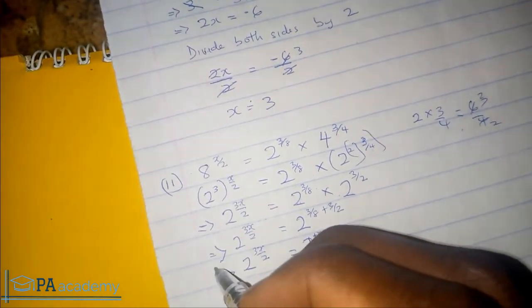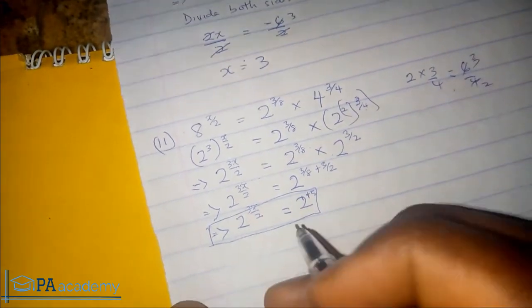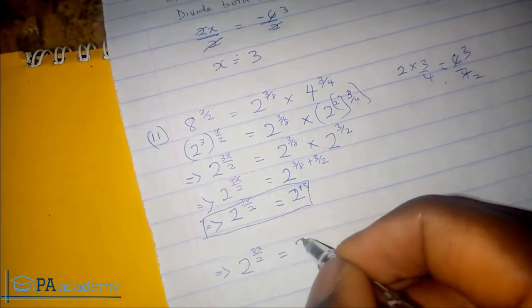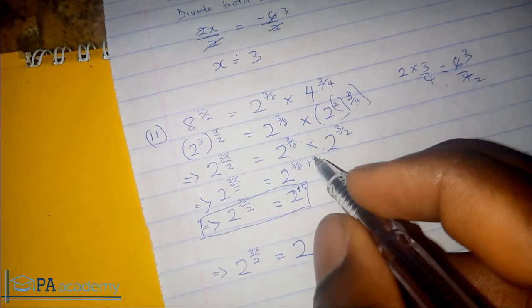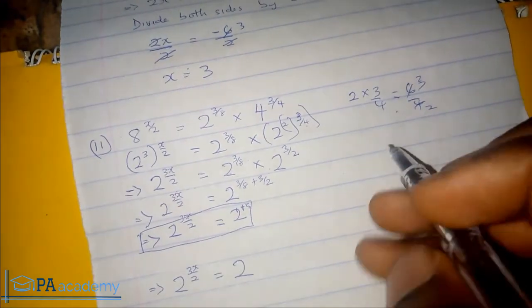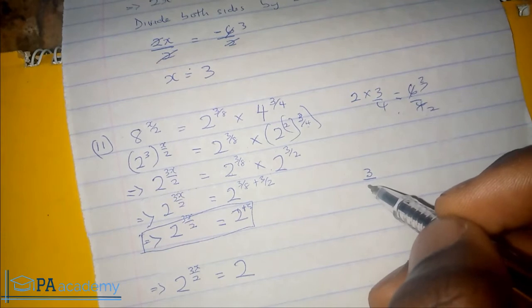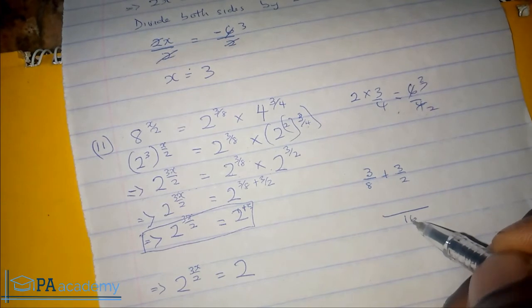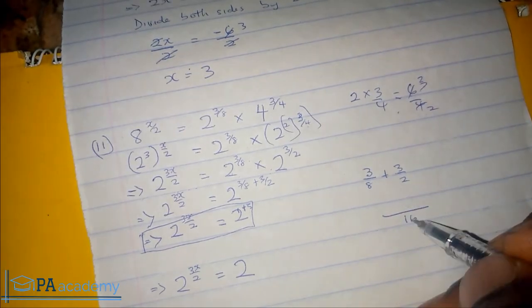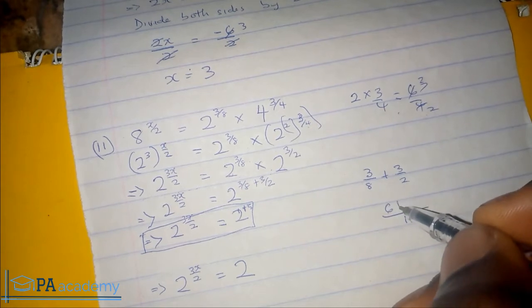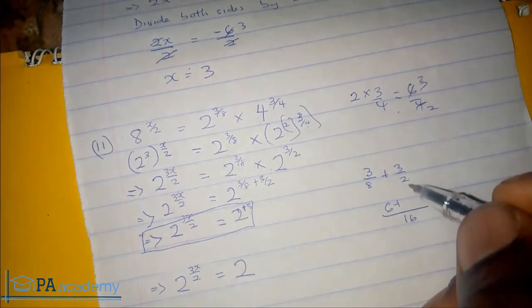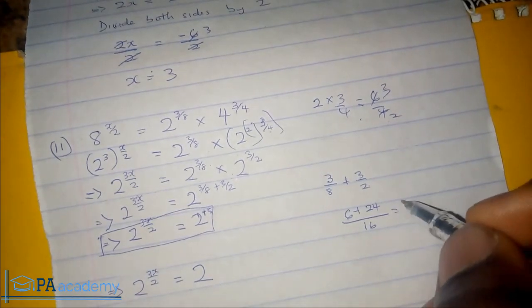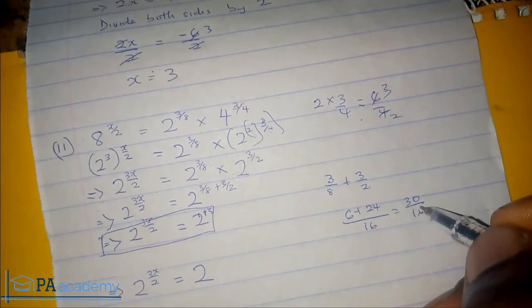Okay, let me write this line again. I didn't know it wasn't showing. So we have 2 raised to the power 3x over 2 is equal to 2 raised to the power... Let me solve this outside the question. So we have 3 over 8 plus 3 over 2. The LCM here is 16. So 16 divided by 8 is 2, times 3, that will be 6, plus 16 divided by 2 is 8, 8 times 3, that's 24. So that's 30 over 16.